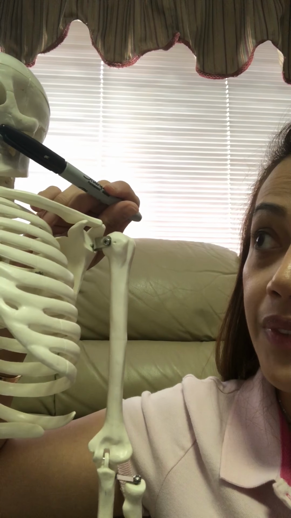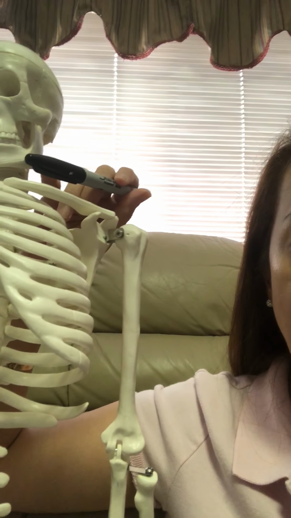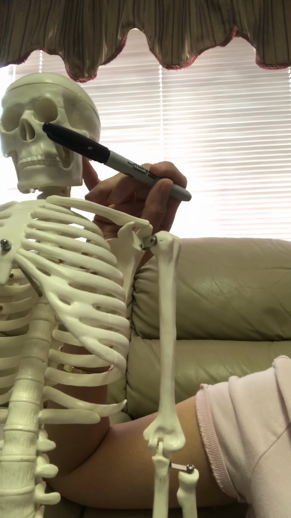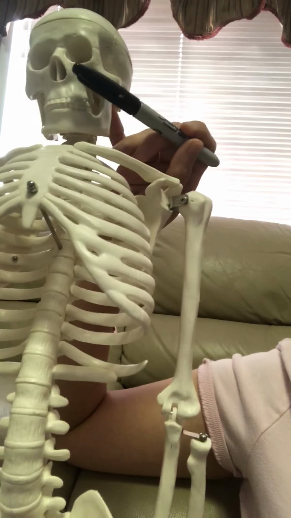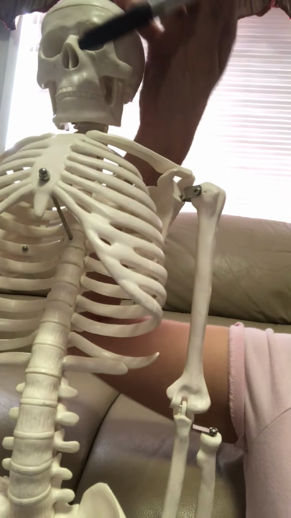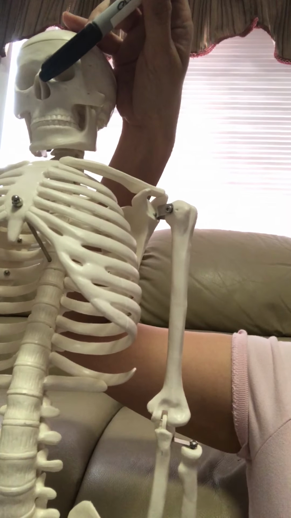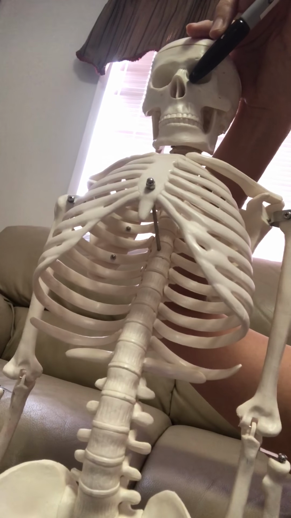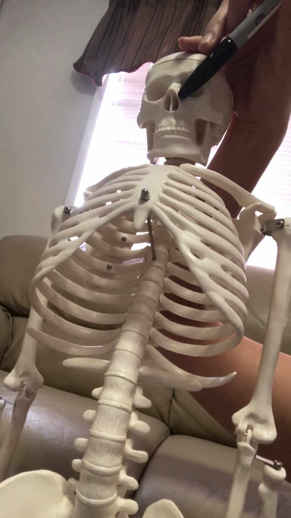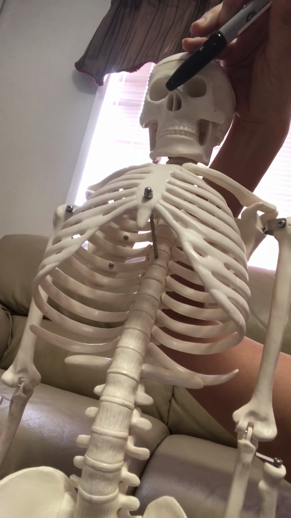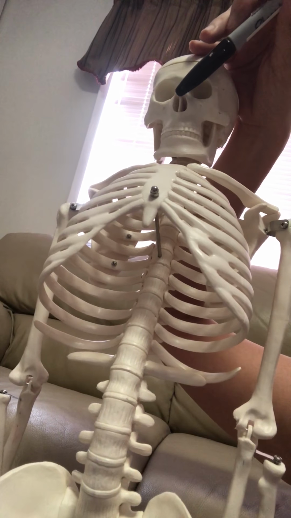Facial bones include the mandible, the maxilla, zygomatic bones, nasal bones, the lacrimal bone, and also the palatine bone, vomer, and inferior nasal conchae.